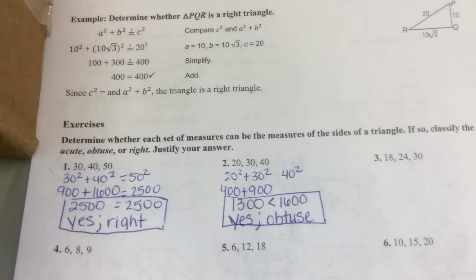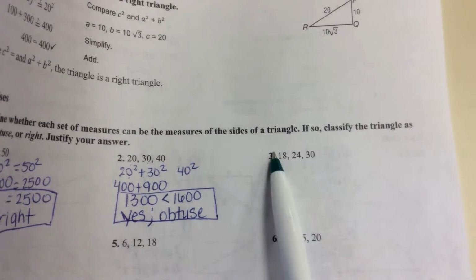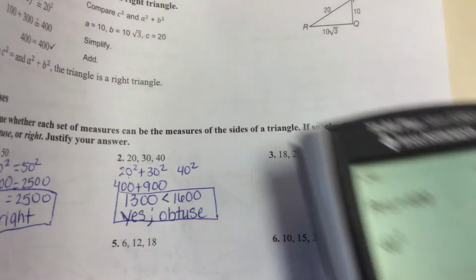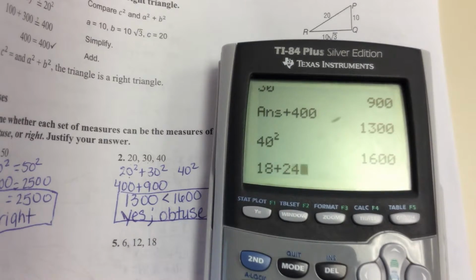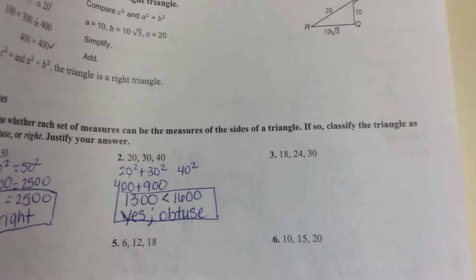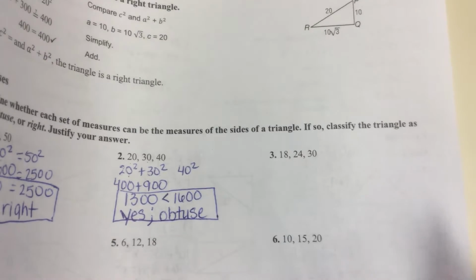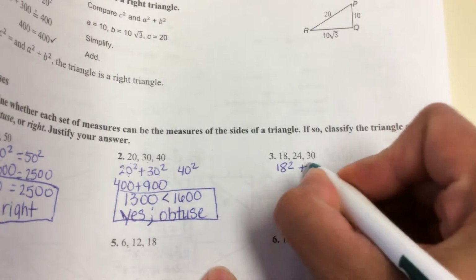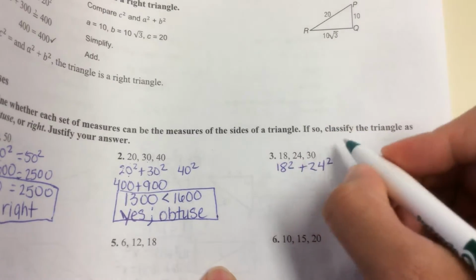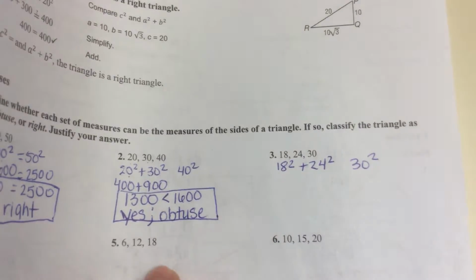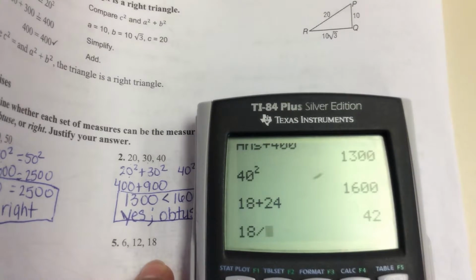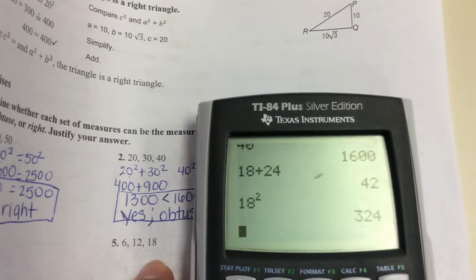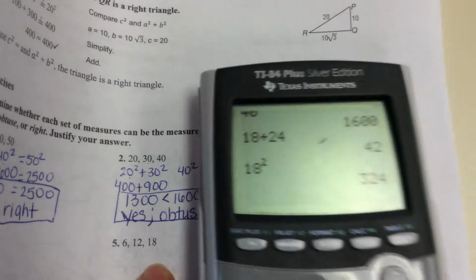Okay, number 3: 18 plus 24 gives me 42. So 42 is bigger than 30, so we know that can form a triangle. We're going to square these: 18 squared and 24 squared.